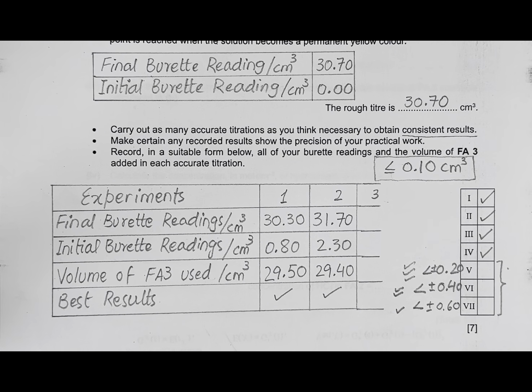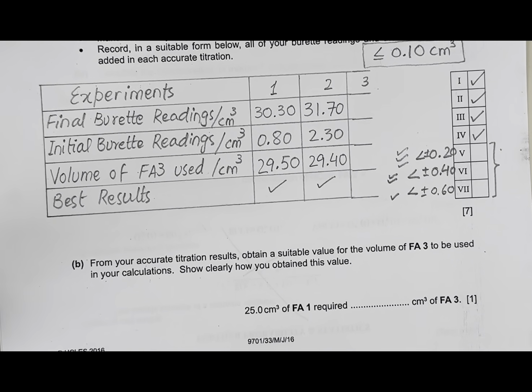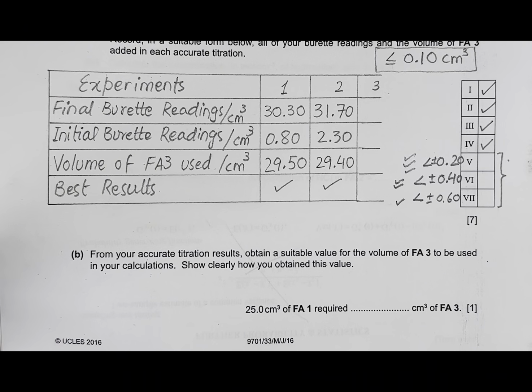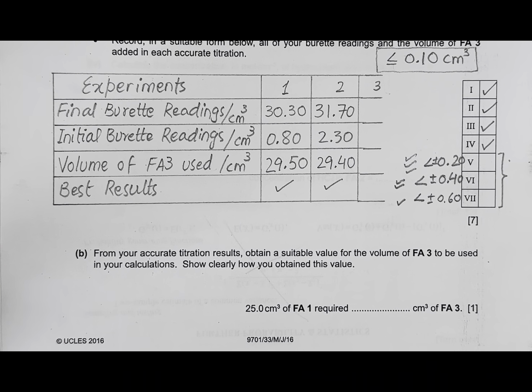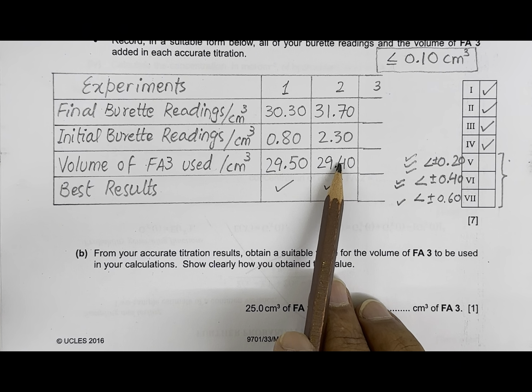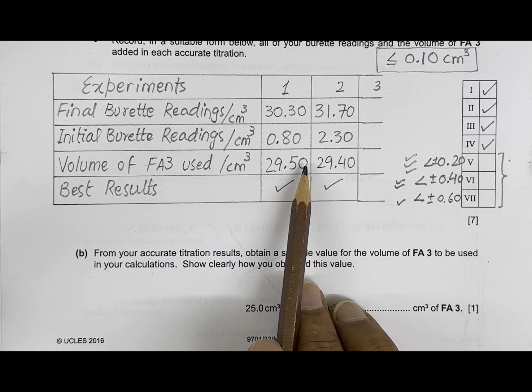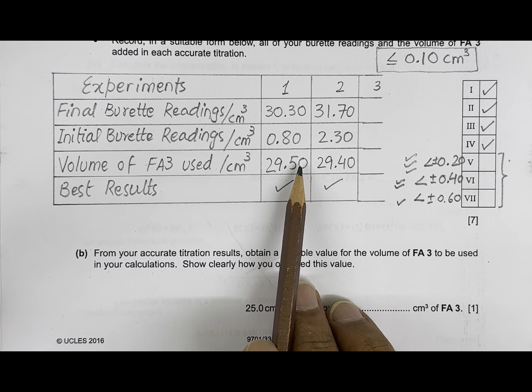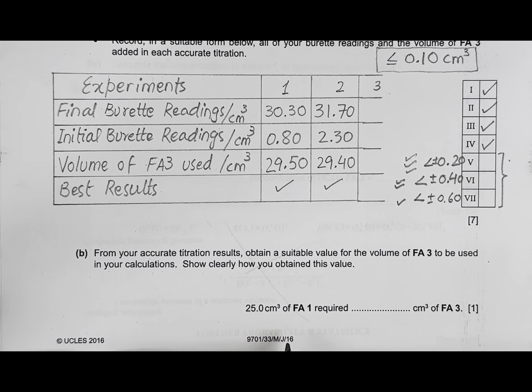Now let's move on to the next part, which says: from your accurate titration results, obtain a suitable value for the volume of FA3 to be used in your calculations. Show clearly how you obtained this value. Now, the 2 readings we got here are 29.40 and 29.50. So the average is obviously 29.45.